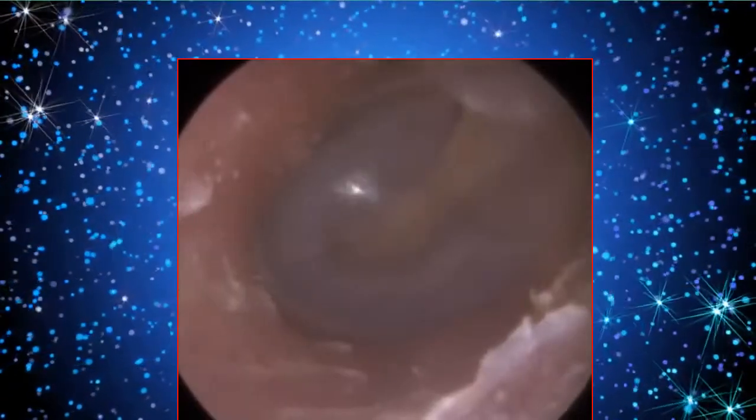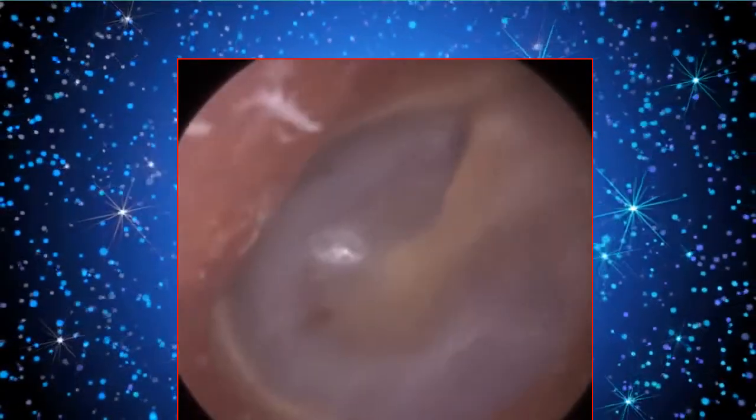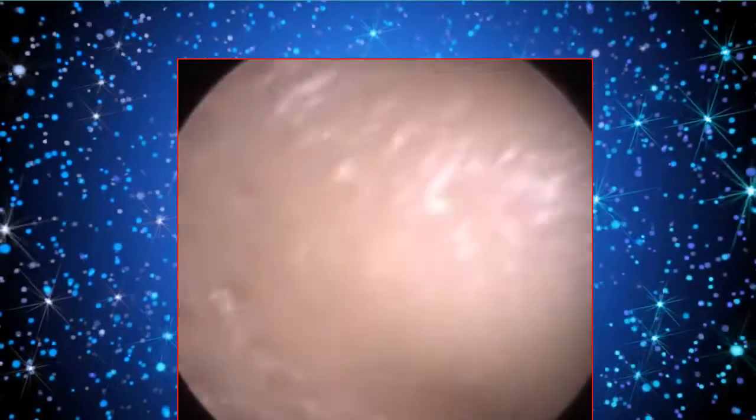The skin that lines the outer third of the ear canal is a lot thicker. It's about 1 millimetre in thickness, whereas the skin that lines the inner two thirds of the ear canal is about 10 times thinner, so it's 0.1 millimetres in thickness. Therefore, it provides less of a buffer to the bony part of the ear canal. So there's the patient's eardrum.